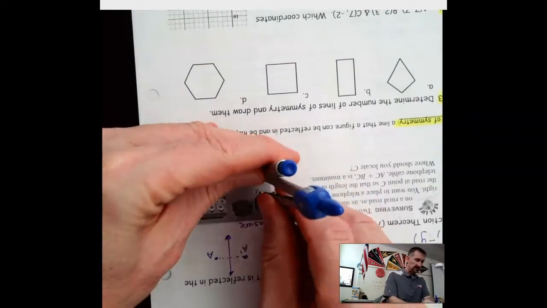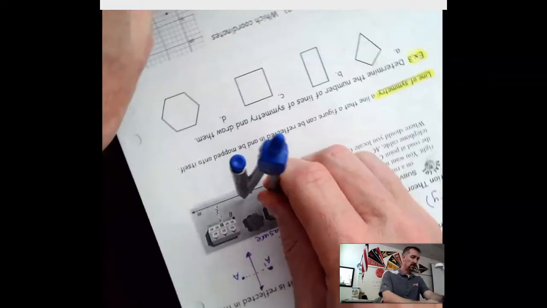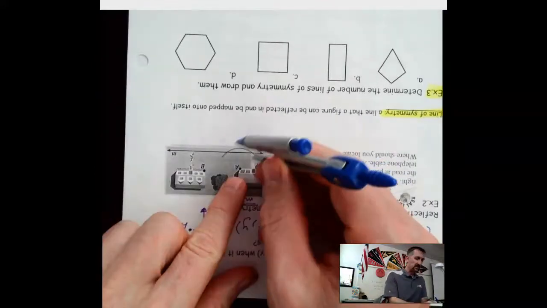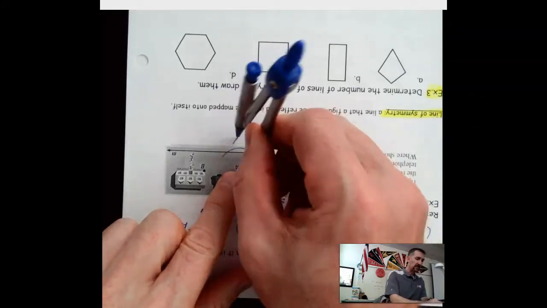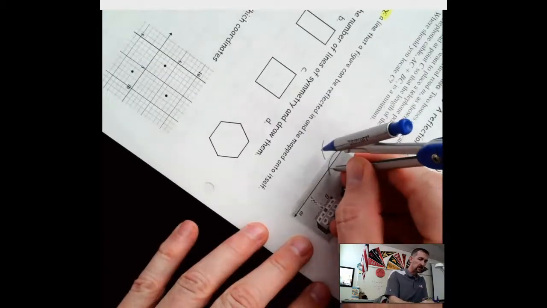It's not that big of a deal if you don't have a compass, but all right. So I'm creating an arc across there. What that did is it gave me 2 points that are the same distance away from here. Now I can go to the other side over here and I can do this.